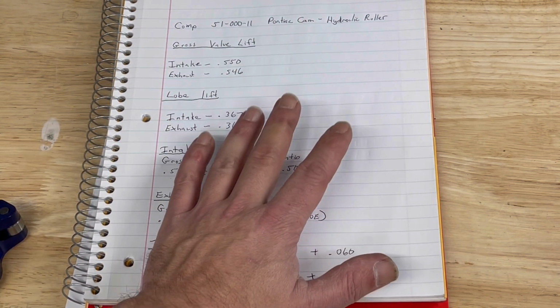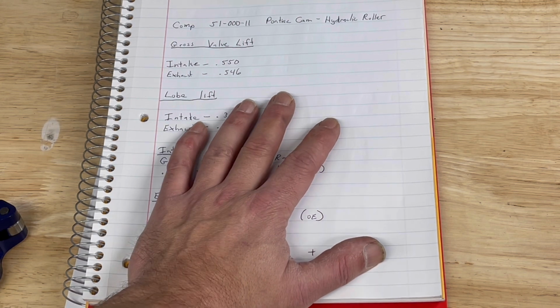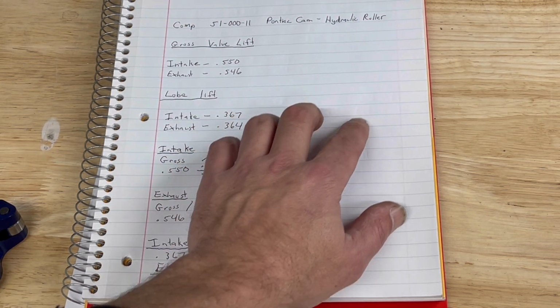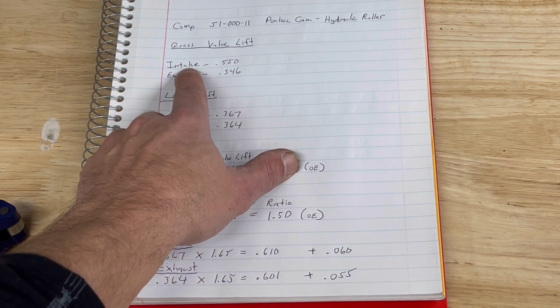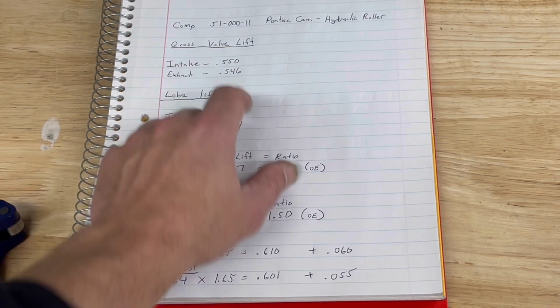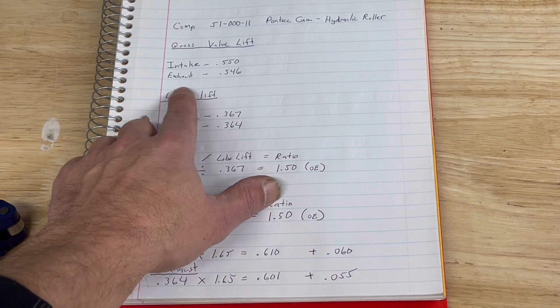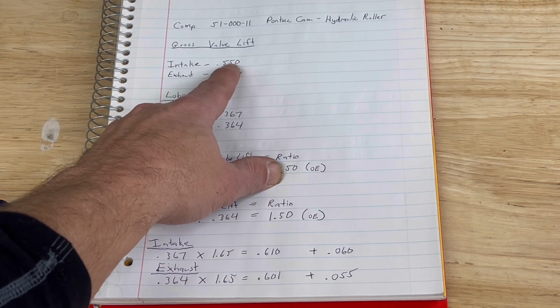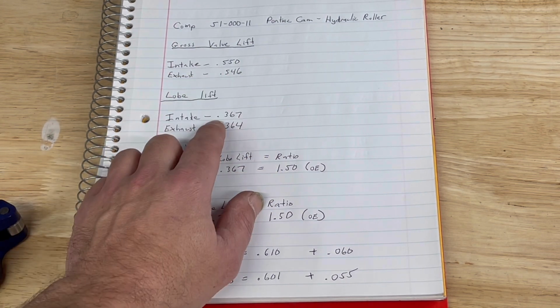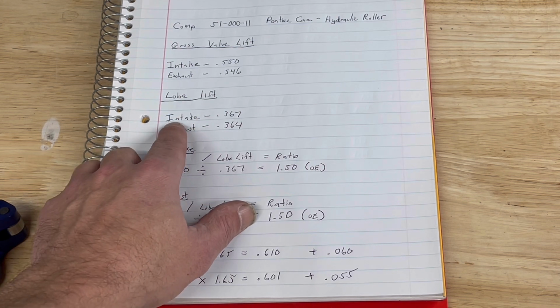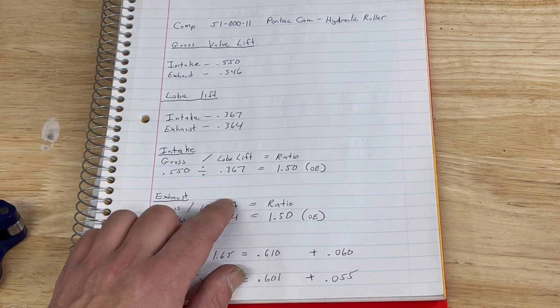It did not tell me the ratio they were using to come up with the intake and exhaust gross valve lift, but it did tell me the lobe lift. It said gross valve lift was 550 on intake and 546 on exhaust. Lobe lift was intake 367, exhaust 364.